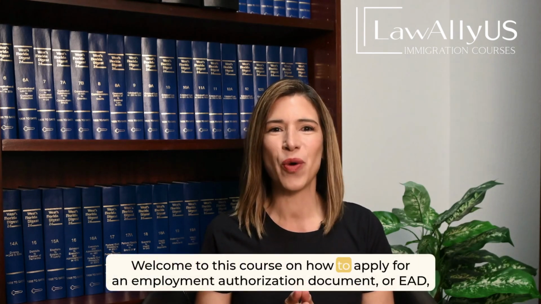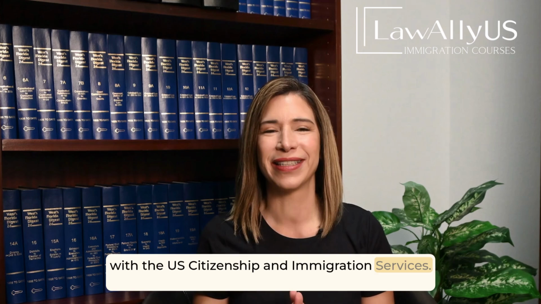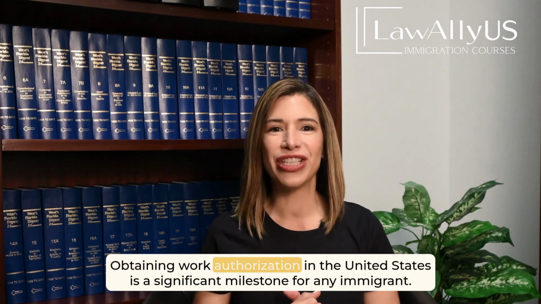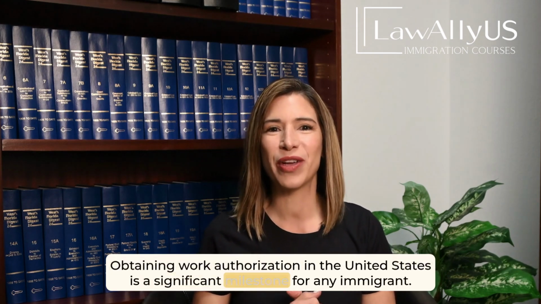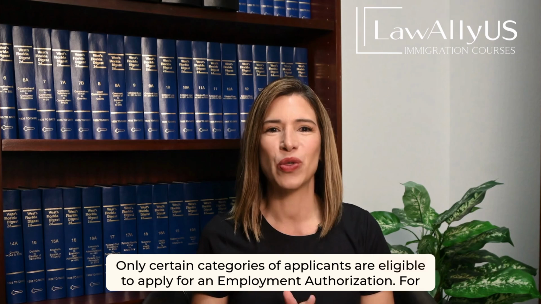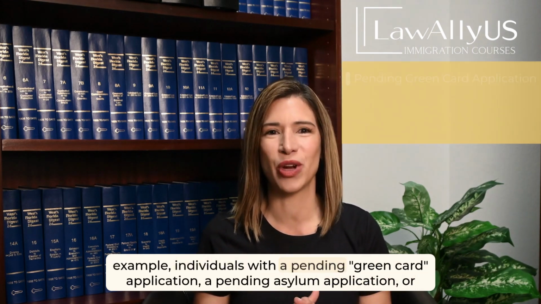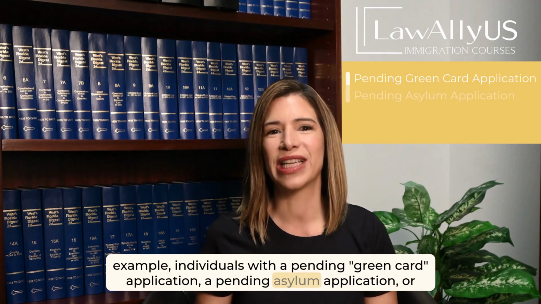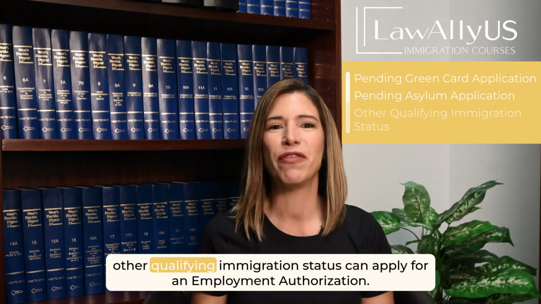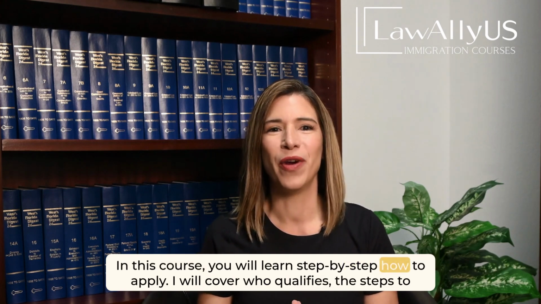Welcome to this course on how to apply for an Employment Authorization Document, or EAD, with the U.S. Citizenship and Immigration Services. Obtaining work authorization in the United States is a significant milestone for any immigrant. Only certain categories of applicants are eligible to apply for an employment authorization. For example, individuals with a pending green card application, a pending asylum application, or other qualifying immigration status can apply for an employment authorization. In this course, you will learn step-by-step how to apply.